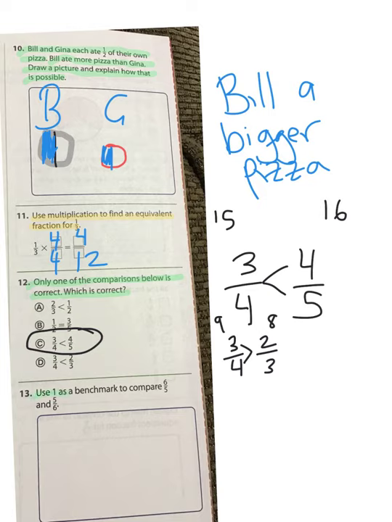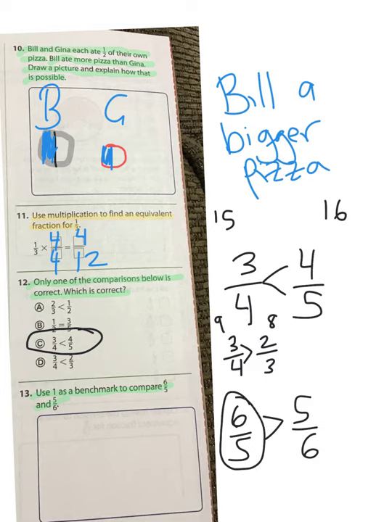We need to use one as a benchmark to compare 6/5 and 5/6. Well, I know that 6/5 is going to be greater than 5/6 because 6/5 is greater than 1 and 5/6 is less than 1. 6/6 would be 1. So if there's ever a number on top that's bigger than the bottom, you know that it is greater than 1. If the number on top or the numerator is less than the denominator or less than the bottom number, you know it is less than 1.